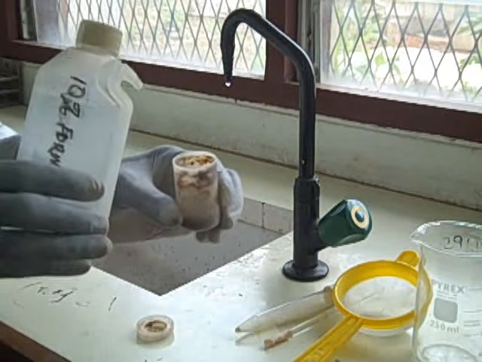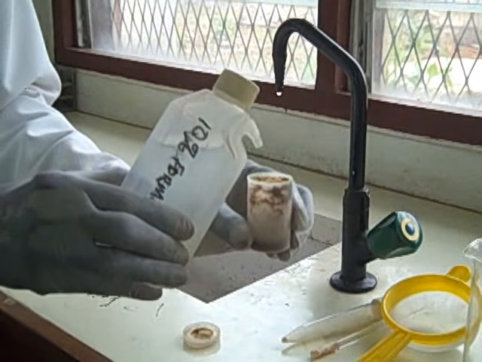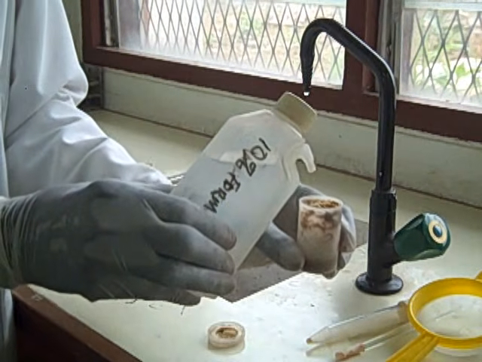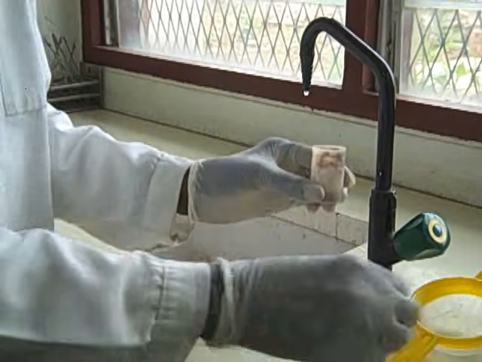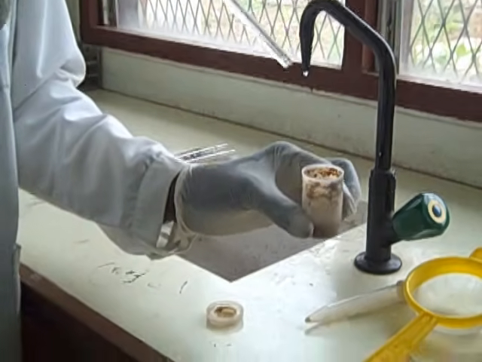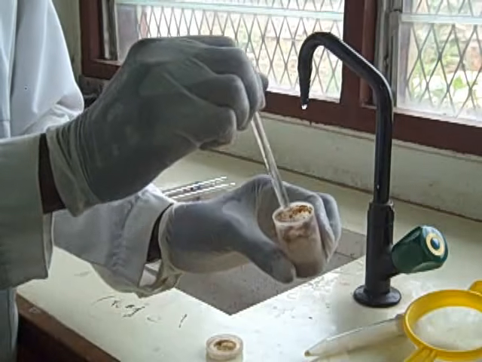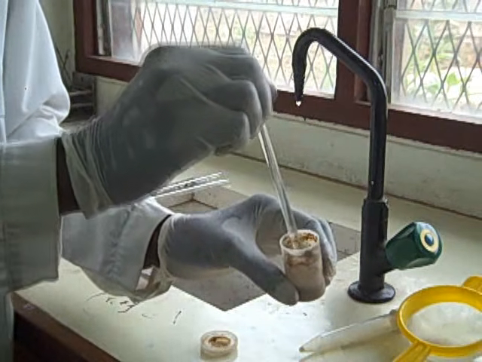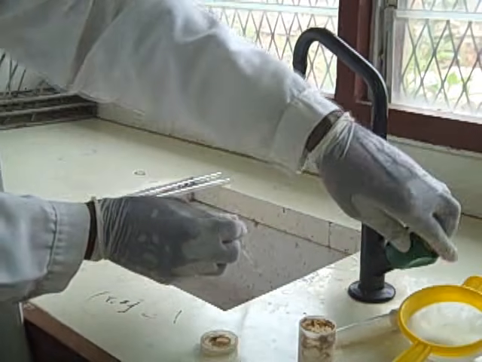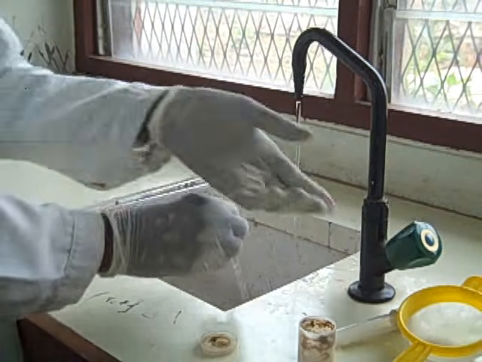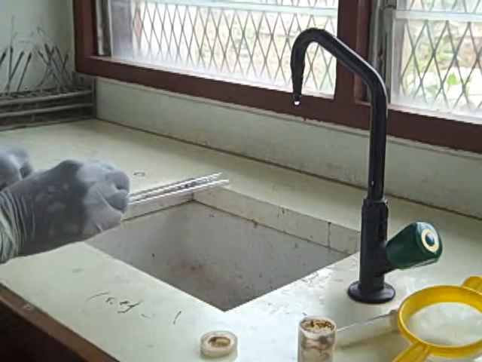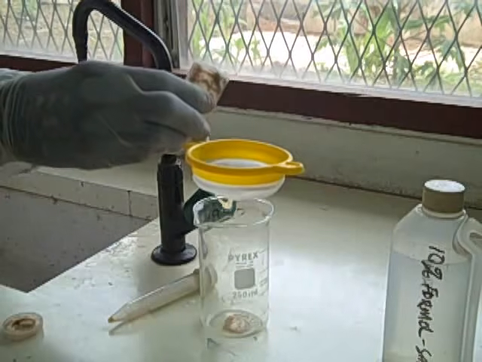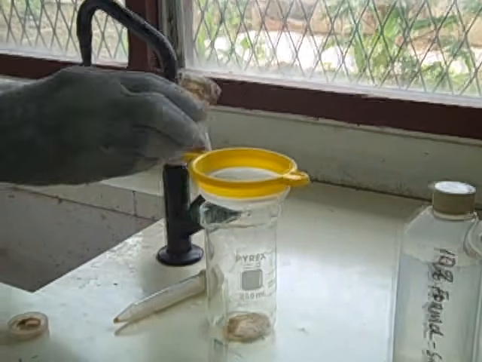Add 10% Formol-Ether to the stool, about a gram of the stool sample. Emulsify the stool sample with the applicator. Emulsify it very well to get a smooth suspension. Sieve the stool sample through the fine mesh into the beaker.